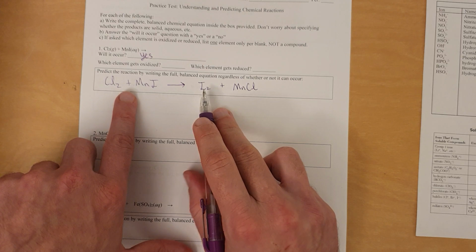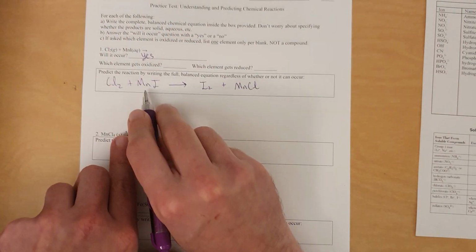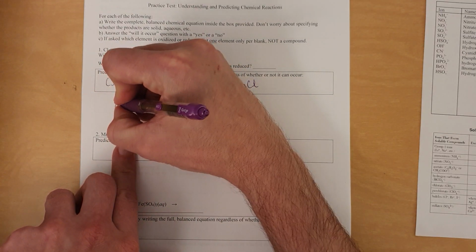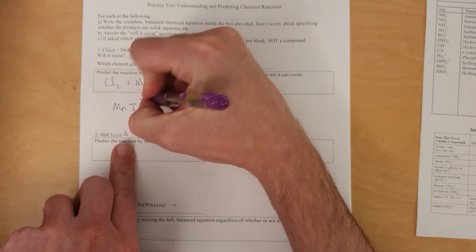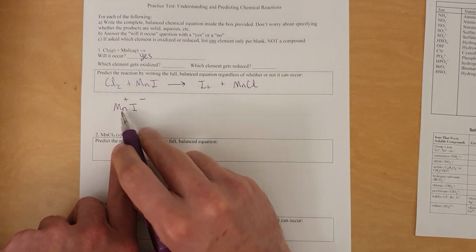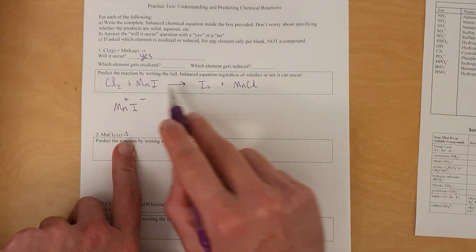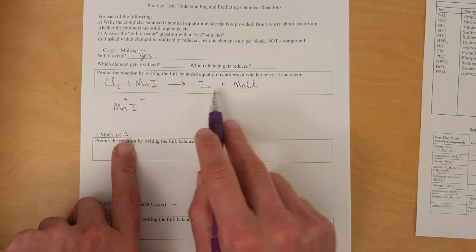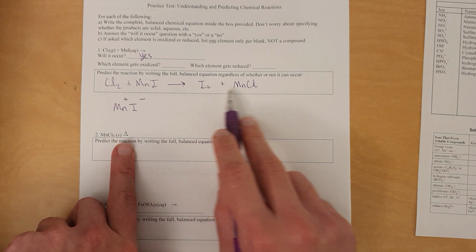This isn't balanced, and we didn't even check to make sure this is the right formula, because consider manganese is a transition metal. So manganese paired with iodine. Iodine's a 1 minus charge, so manganese is a 1 plus. We need to make sure this is the right formula for here. Because remember, step 1 was we switched the parts, step 2 was fix the formulas. So putting the iodine out here, I put it as a 2 to fix that and make it correct.